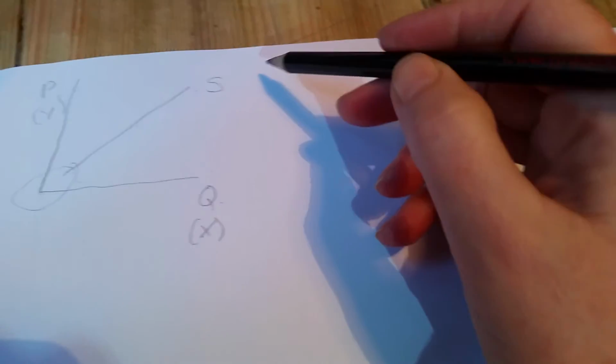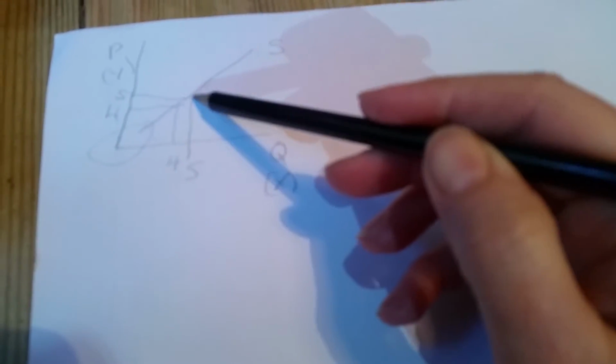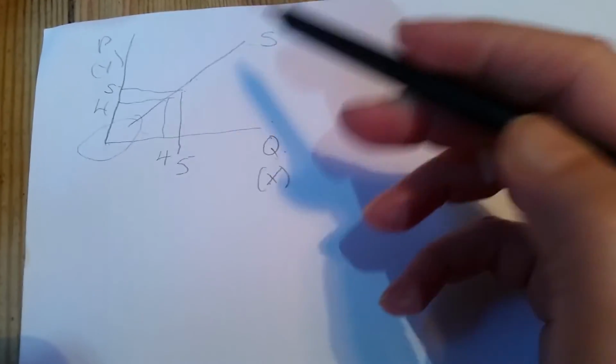So then let's think about what this slope means. If we'd started off with a quantity of 4 and a price of 4, then the way I've drawn this slope, we go from quantity 4, price 4 to quantity 5, price 5.